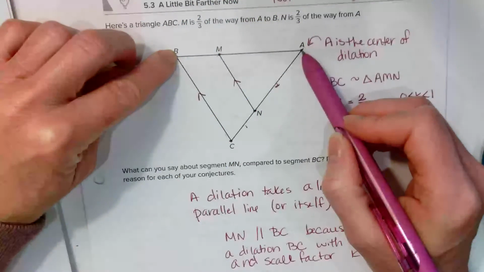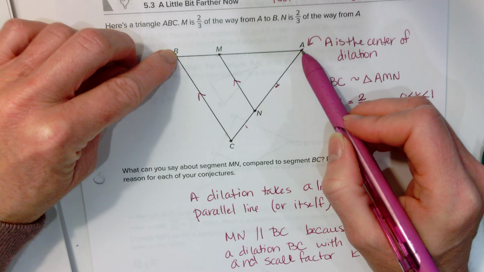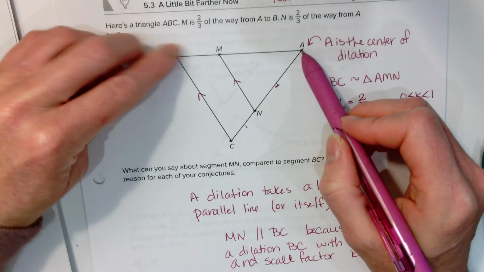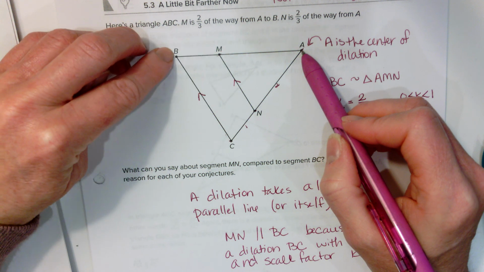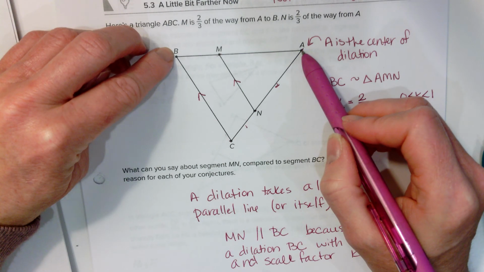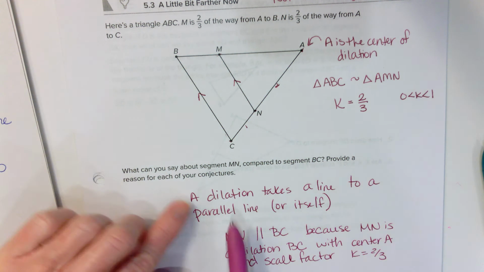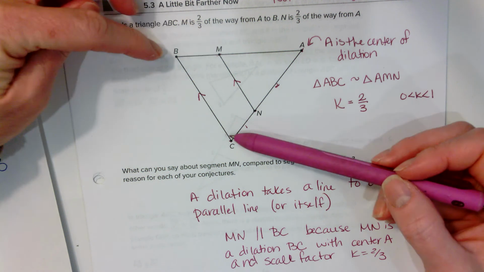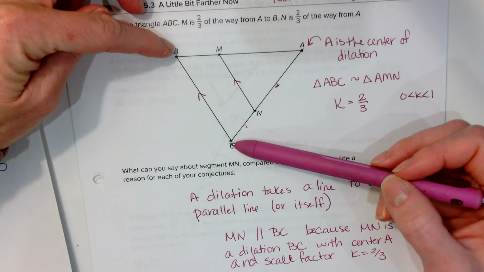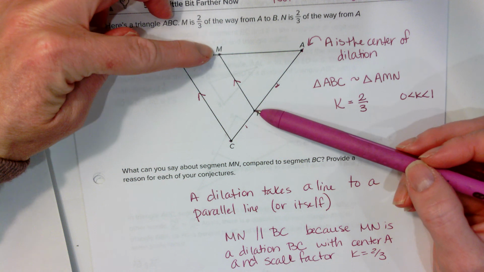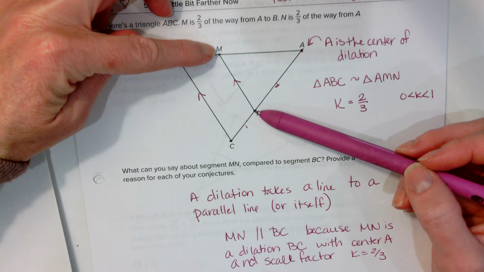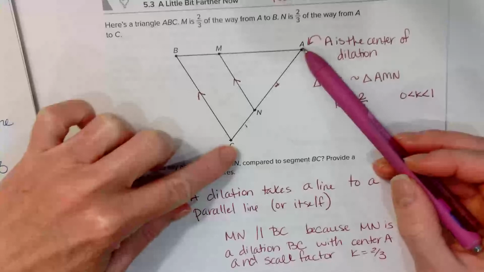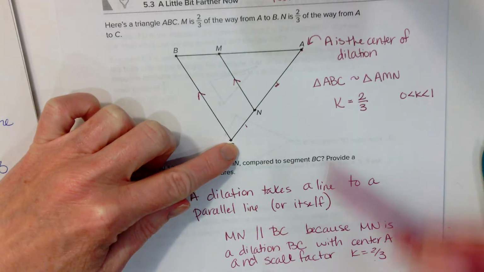And after I did my dilation, it was a reduction, and now I get AM as my image side. So AM is not parallel to AB. It is the same side. So this first part of dilation takes a line to a parallel line. MN and BC are an example of that. BC is my original, and when I dilate, it takes it to a parallel line, MN, which is 2/3 of the original. And then this is an example of the itself.